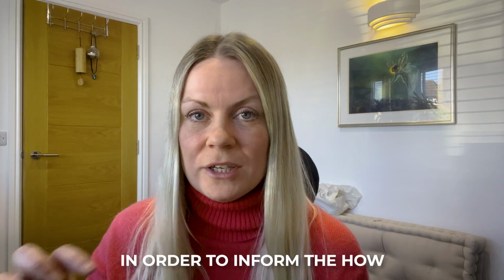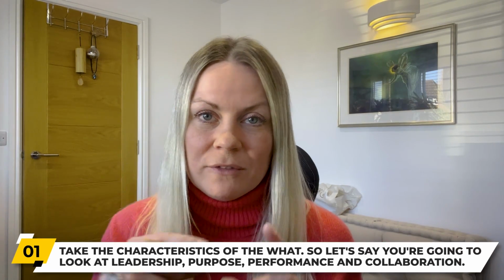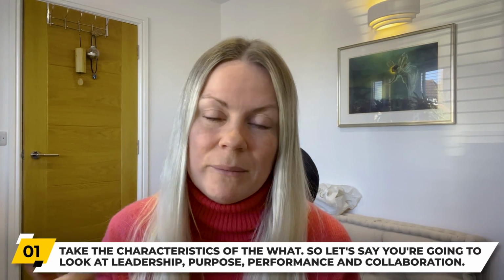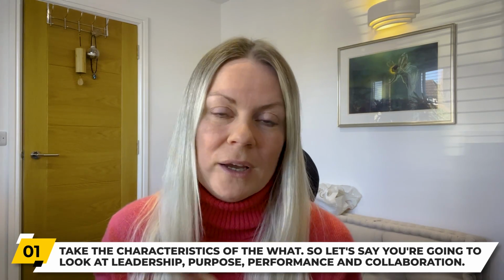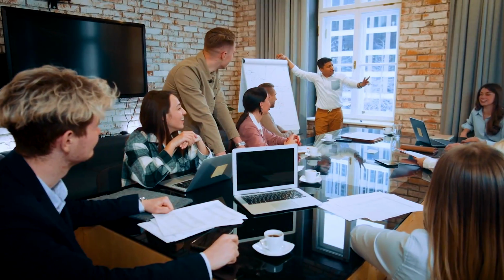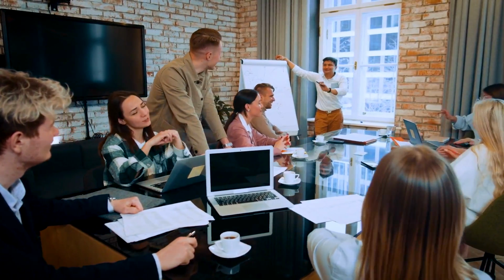If we move on to the how, in order to inform the how, the first thing you need to do is take the characteristics of the what. So let's say you're going to look at leadership, purpose, performance, and collaboration, for example. Under each of those four, you want to make sure you've got some statements that describe those. For example, in collaboration, it might say, within our organization, people collaborate effectively and work together well. And you might have three or four statements for each area, or one or two, whatever you think.